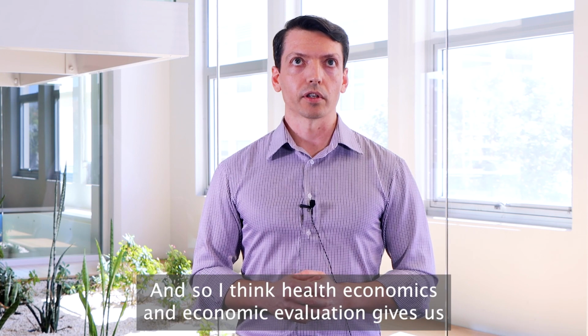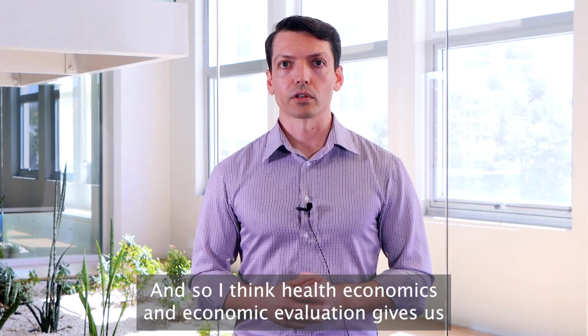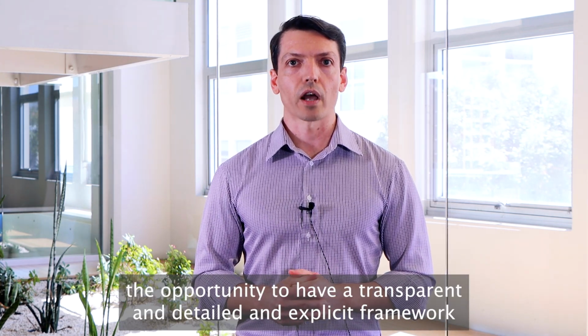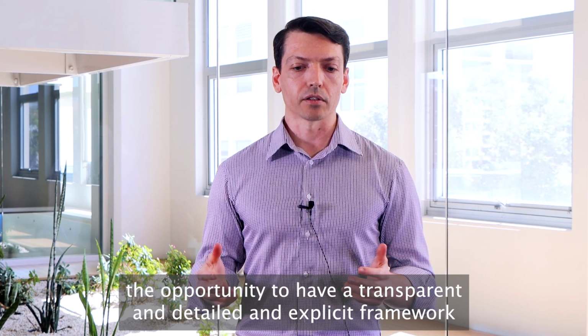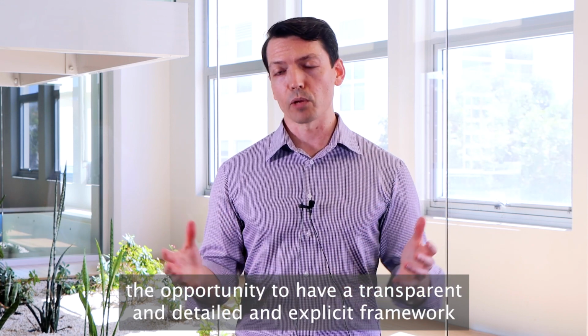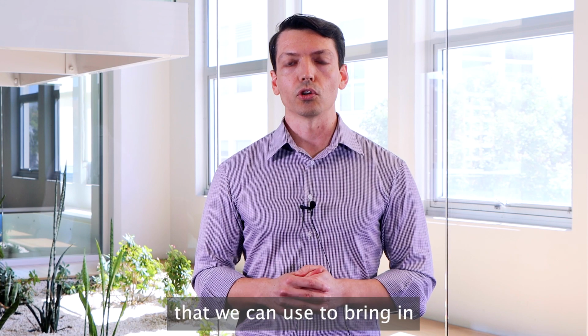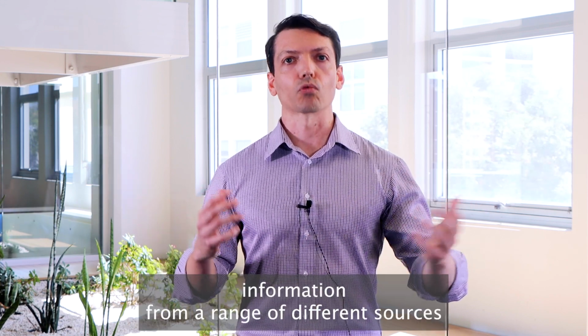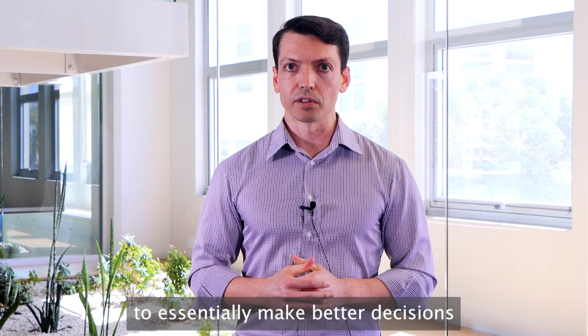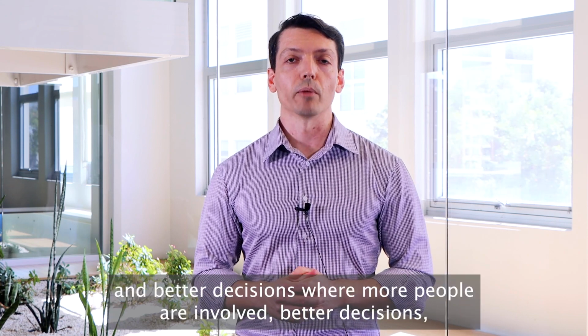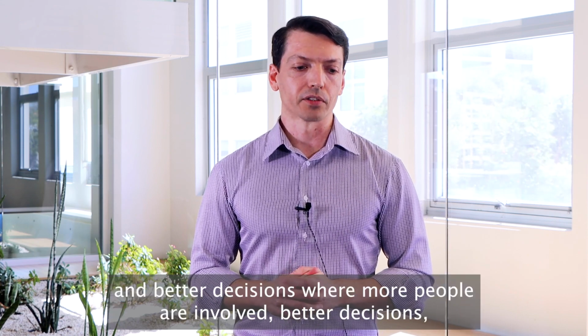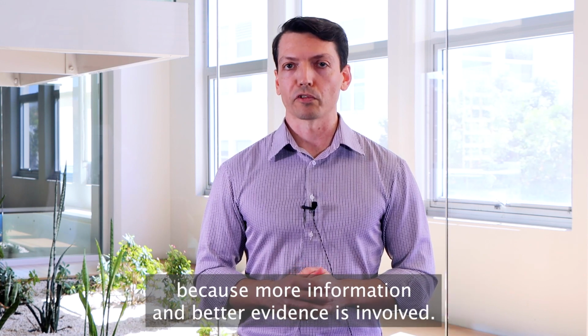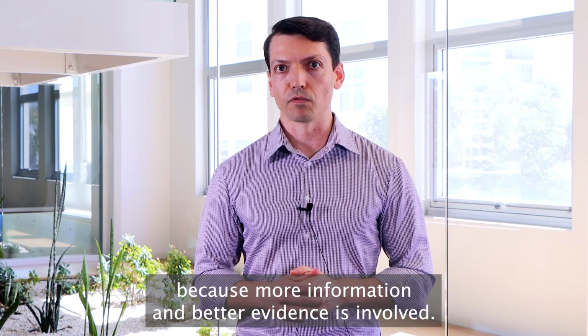And so I think health economics and economic evaluation gives us the opportunity to have a transparent and detailed and explicit framework that we can use to bring in information from a range of different sources to essentially make better decisions, and better decisions where more people are involved, better decisions because more information and better evidence is involved.